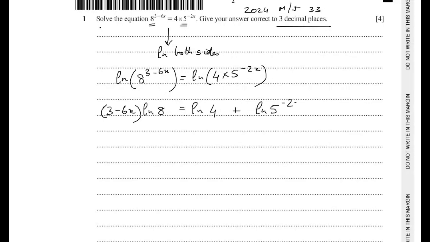This minus 2x can be brought out as a multiplier. So log 4 minus 2x log 5. And on the left side, I'm going to just expand the brackets. So 3 log 8 minus 6x log 8.